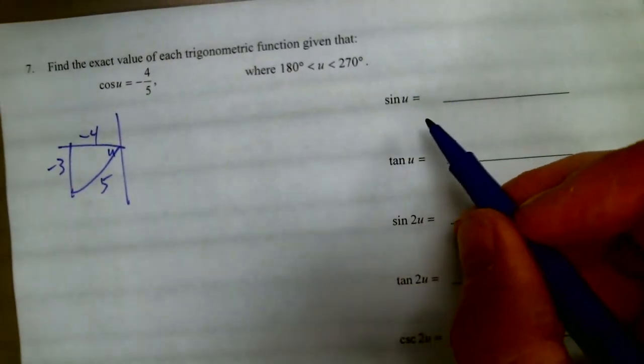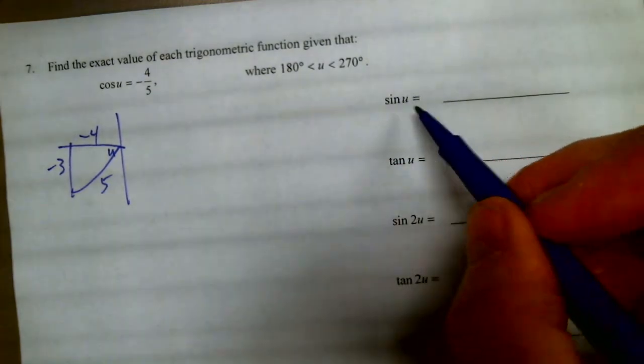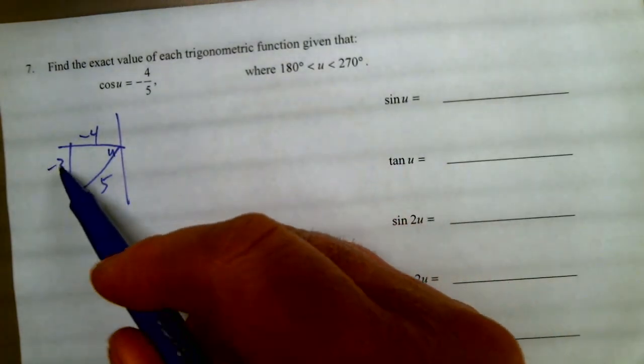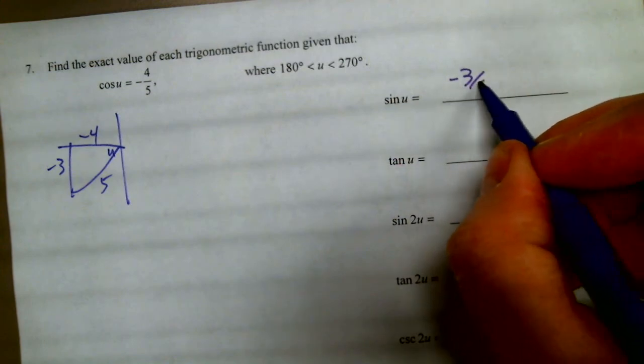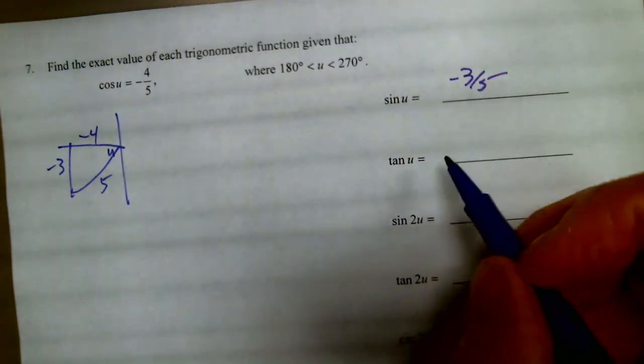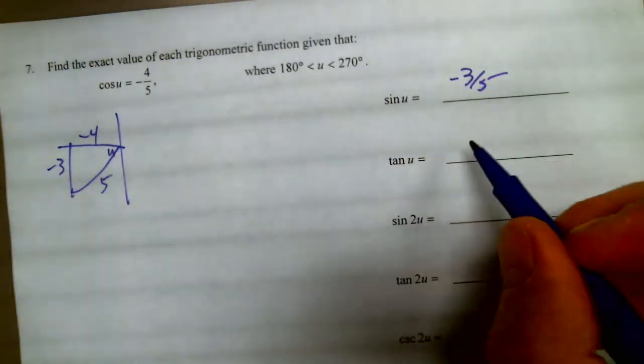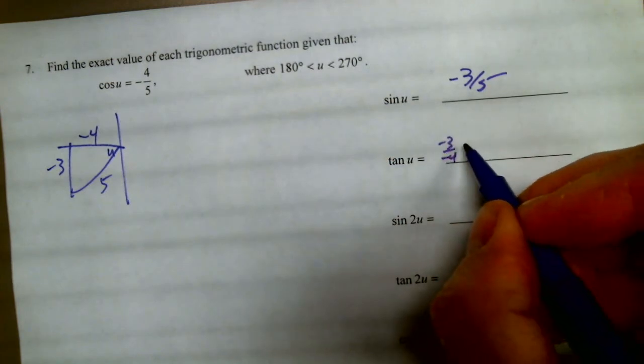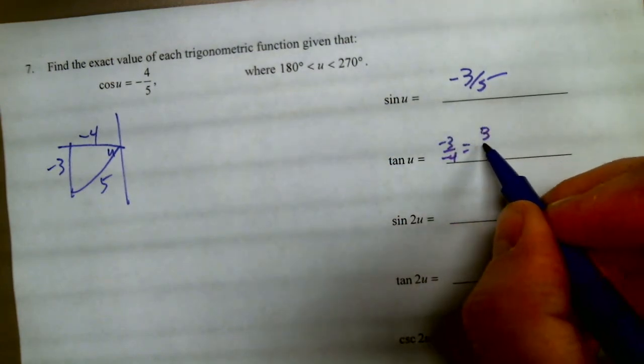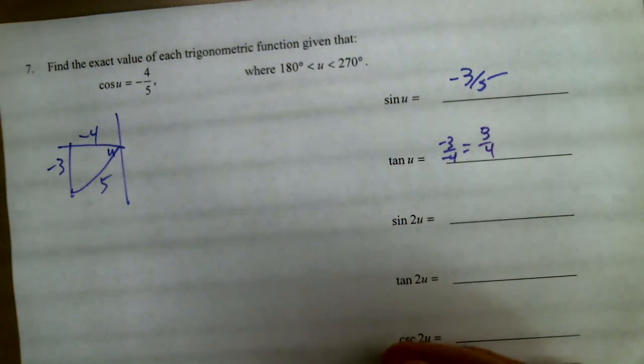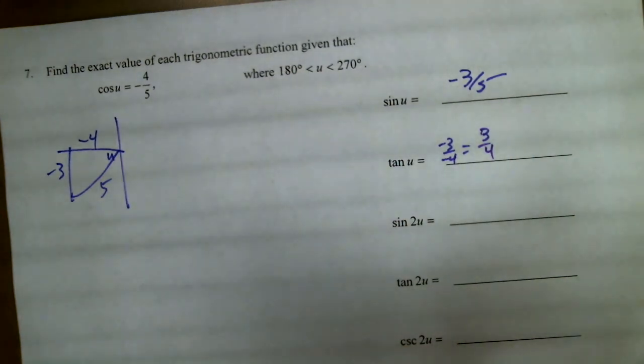Then let's find some of these values here. The sine of u would be the opposite over the hypotenuse, so that's negative 3/5. The tangent is the opposite over the adjacent, which gives me negative 3 over negative 4, which is positive 3/4.